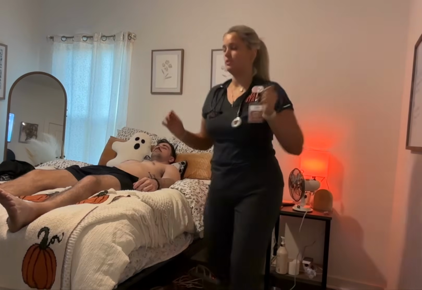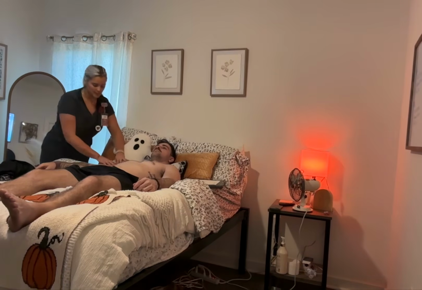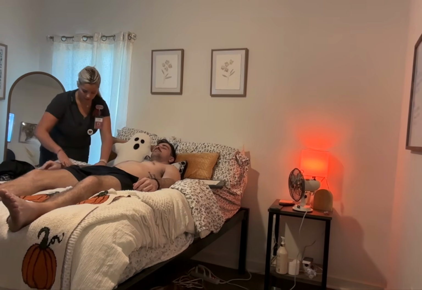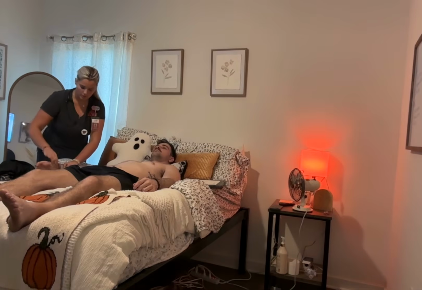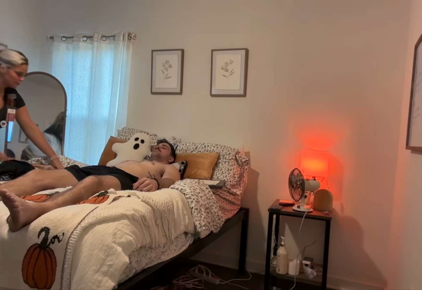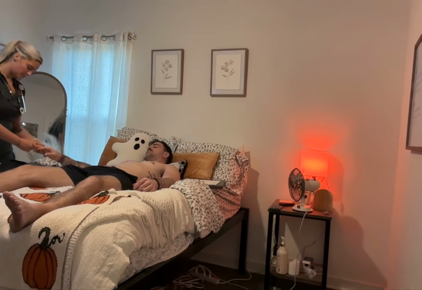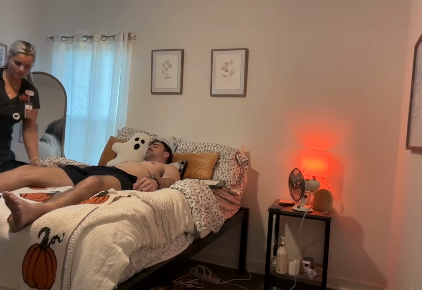All right, now I'm going to go to the other side. And again, I'm inspecting the arms, making sure everything's okay. And then I'm going to palpate the radial pulse. I would say this one is about 3+ as well, almost bounding. Okay, so everything looks good here. And there's no cyanosis. Let's look at the capillary return. So less than 2 seconds is looking okay.